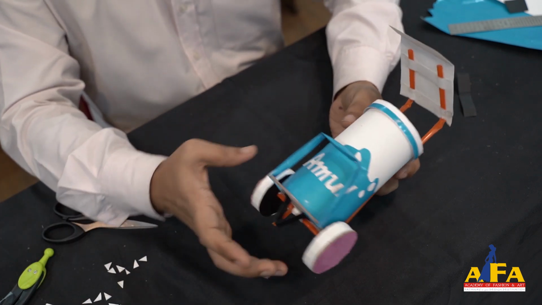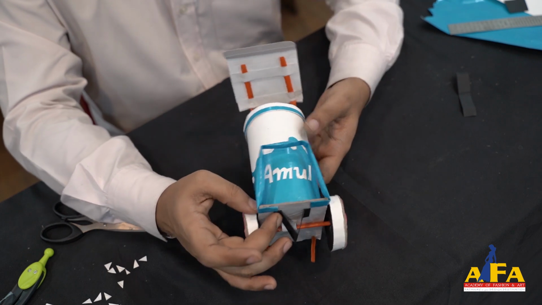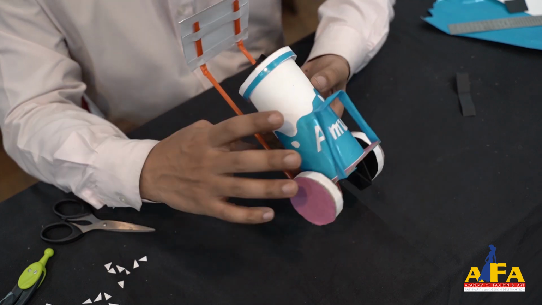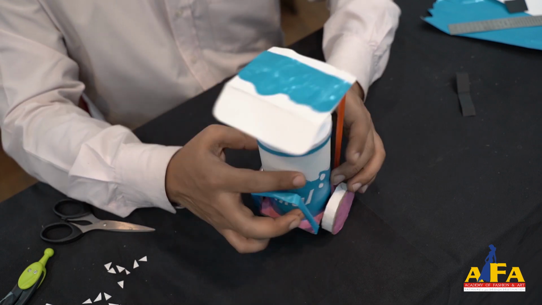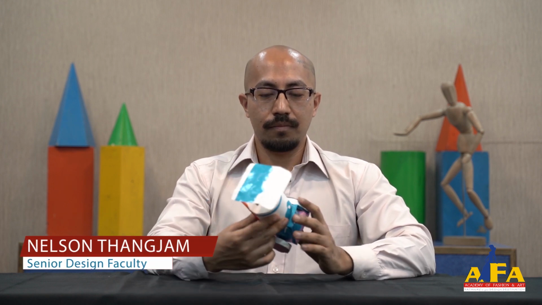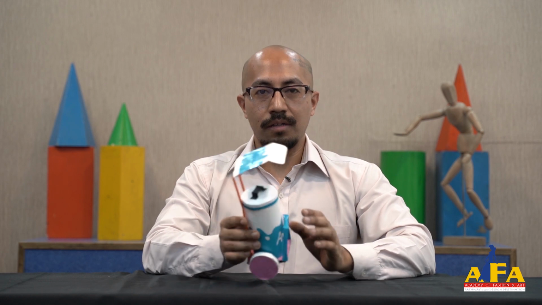So you can see from various angles, right? This is how it looks from the back. Okay, so this is how your complete model will look. Examine your model from various angles to make sure that nothing is falling apart.